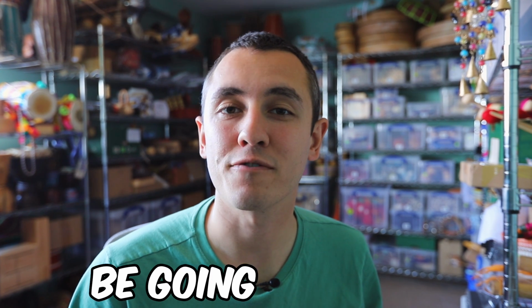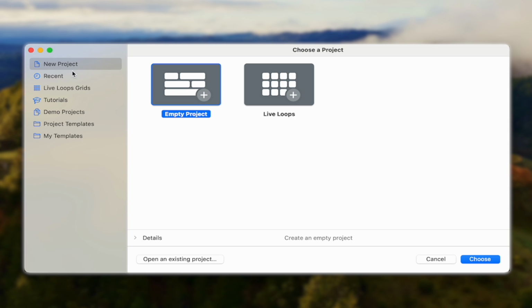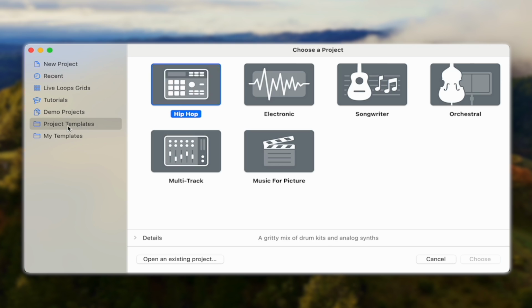We are going to be going through the Logic Pro X Basics for beginners. So when you open it, it will show here new project, and it will have the options of empty project or live loops. We can go into recent projects, project templates.